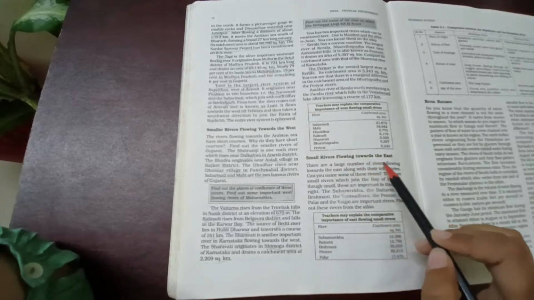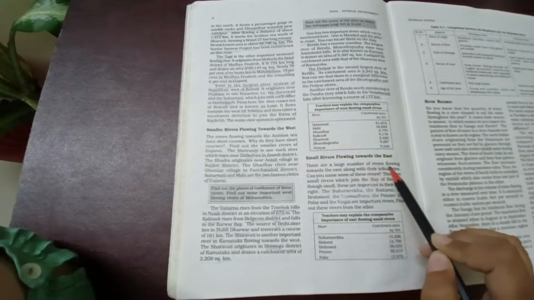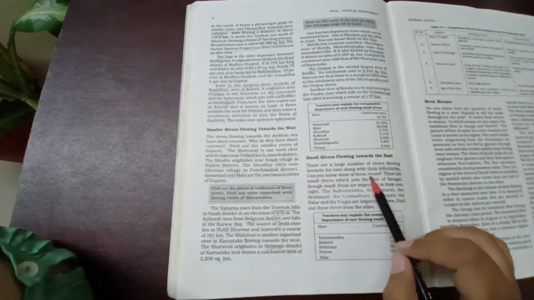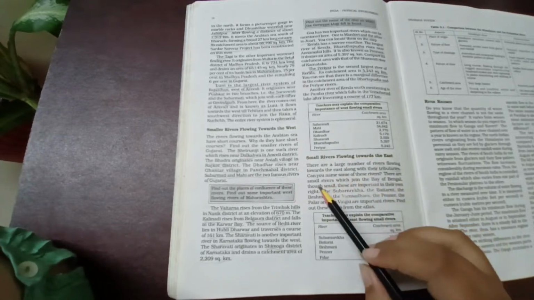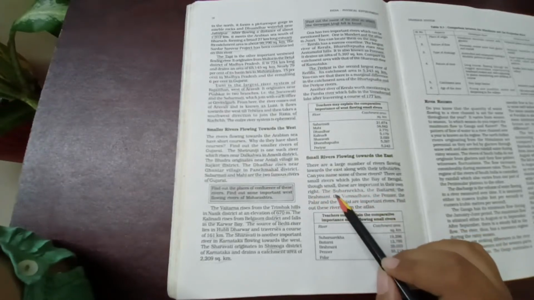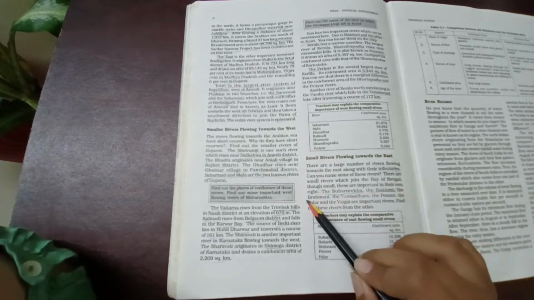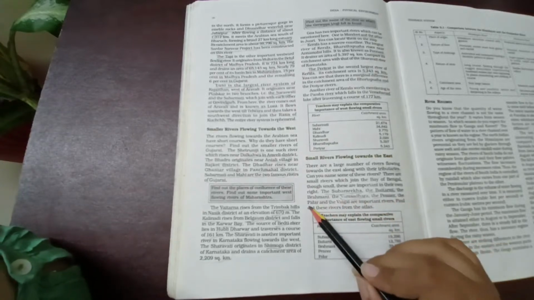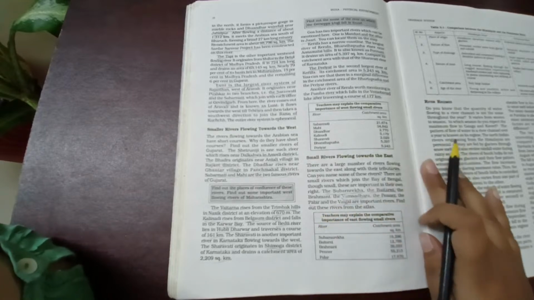Small rivers flowing towards the east. There are large numbers of rivers flowing towards the east along with their tributaries. Can you name some of these rivers? There are small rivers which join the Bay of Bengal through small deltas. Though small, these are important in their own right. The Subarnarekha, the Baitarani, the Brahmani, the Vamsadhara, the Pennar, the Palar, and the Vaigai are important rivers. Find out these rivers from the atlas.